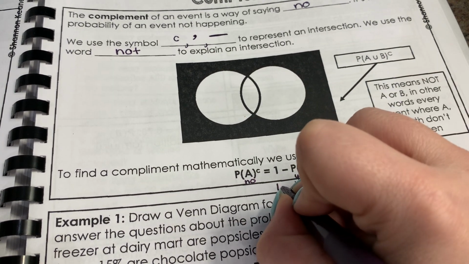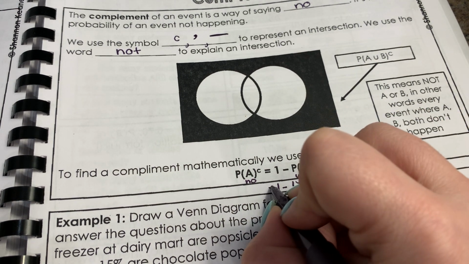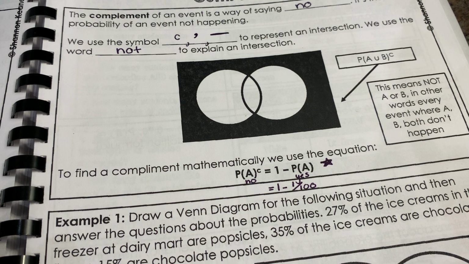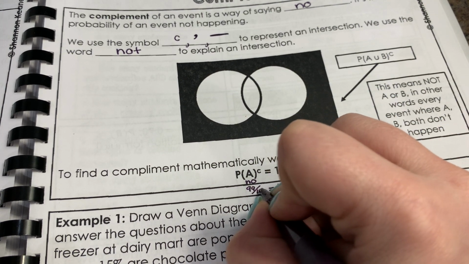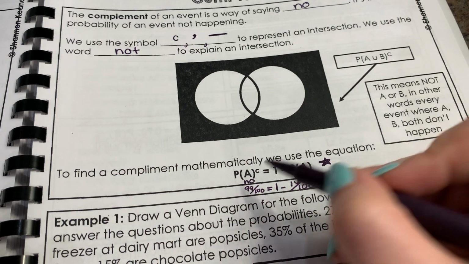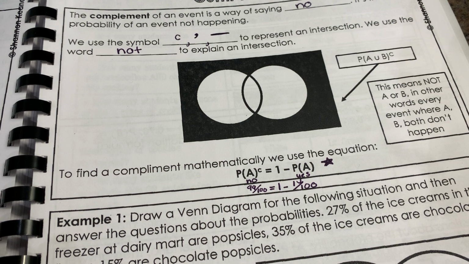So if I have a 1 out of 100 chance of winning the lottery, I can do 1 minus 1 over 100, and I can tell you, oh, my chance of not winning the lottery is 99 out of 100. So I have a really high percentage of not winning the lottery and a really low percentage of yes winning.